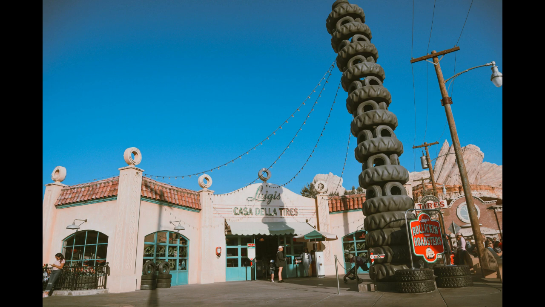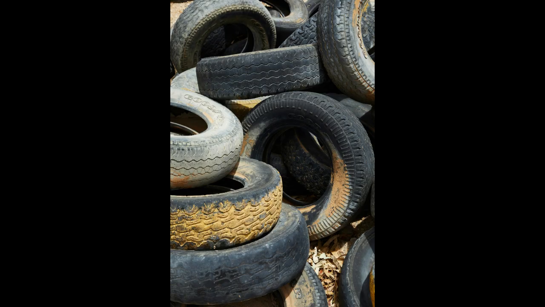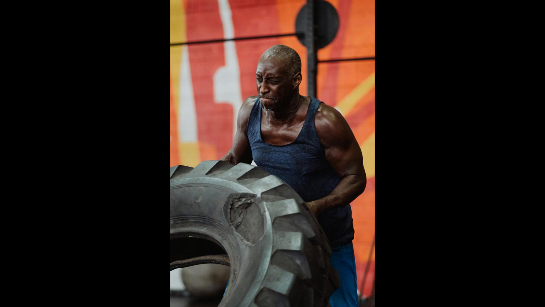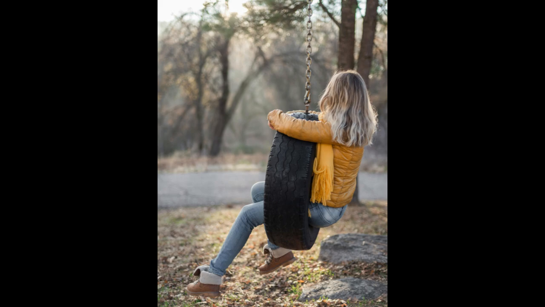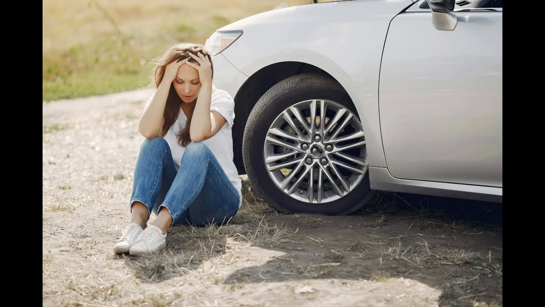Step 6. Set up your storage and shop. You need a location to store and possibly install tires. If you're starting small, even a garage or rented storage unit might work. Use AI tools like RoomGPT to visualize how to organize your space efficiently. Prompt example: Give me layout ideas for storing 500 used tires safely in a 500 square foot space, considering fire safety and access. ChatGPT can also generate a list of necessary tools and equipment for storage, inspection, and installation.